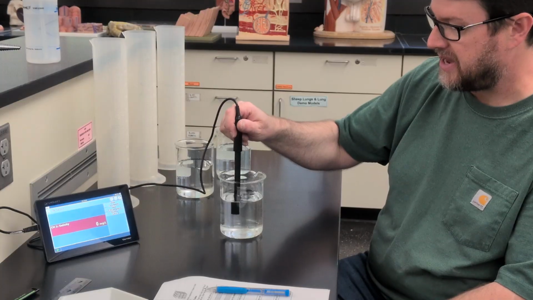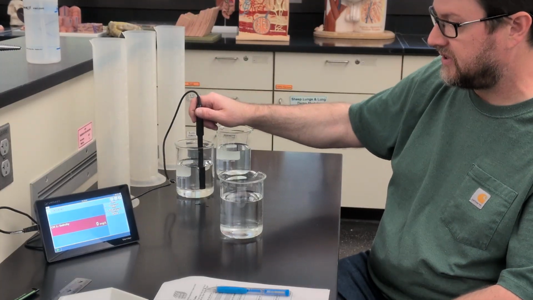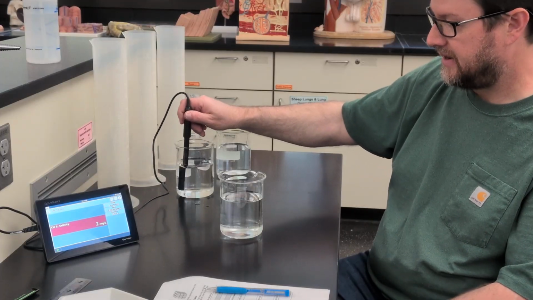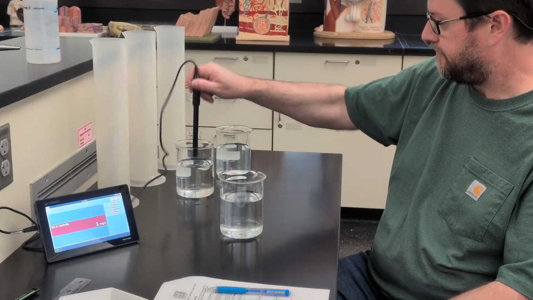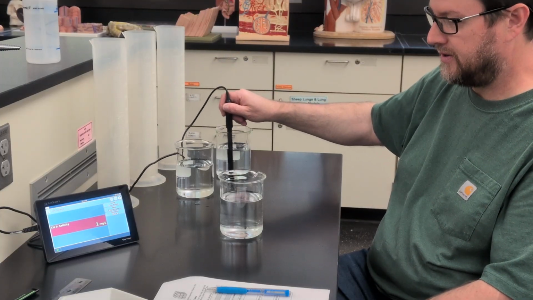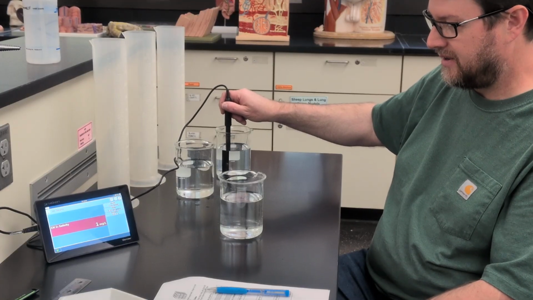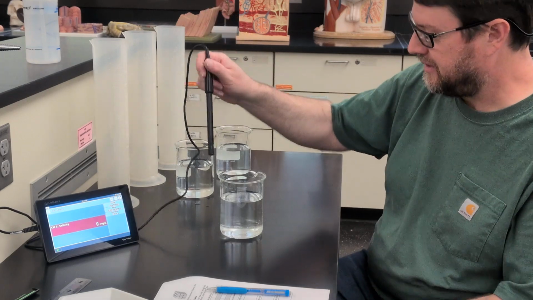Might bounce around a little bit. And then we'll try this in the other beakers just to show that they're all the same level of not salty to start with. Yeah, they're all basically reading 0. Close enough.